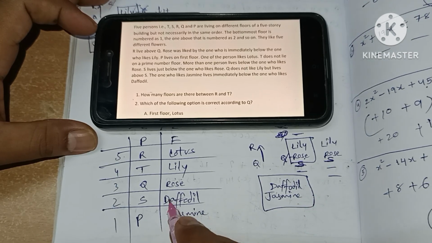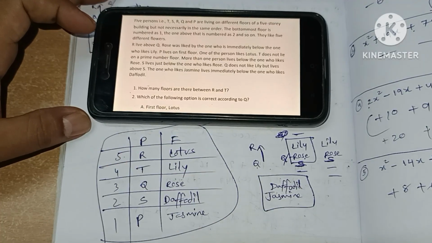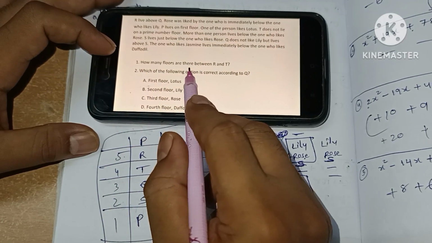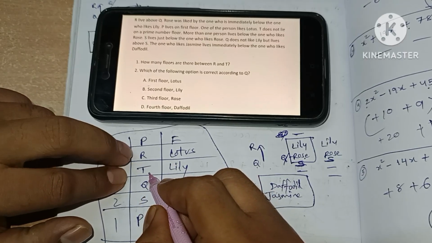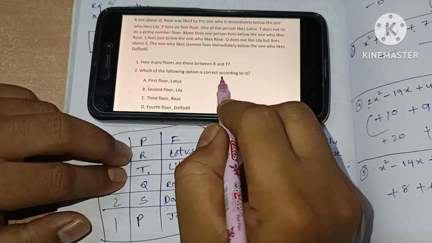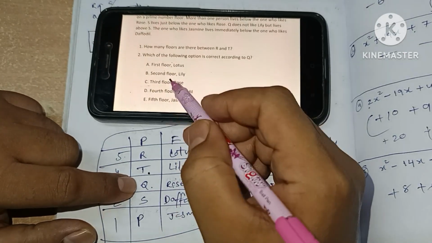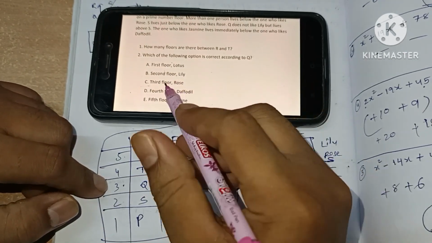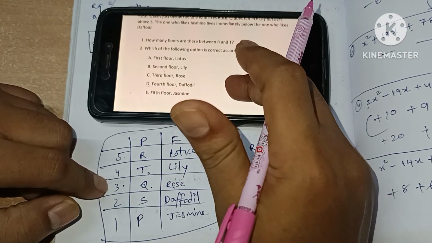There is no clash in our puzzle. So this is the solution for our puzzle. Let's see the questions. How many floors are there between R and T? R and T, there are no floors in between them. Which of the following options is correct according to Q? Q lives on the third floor and likes Rose. Option C is our answer.